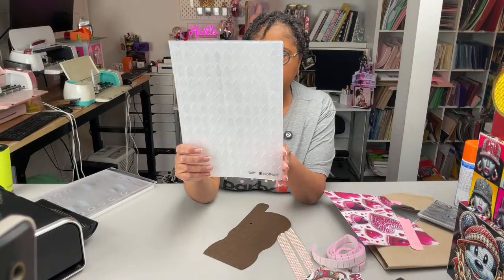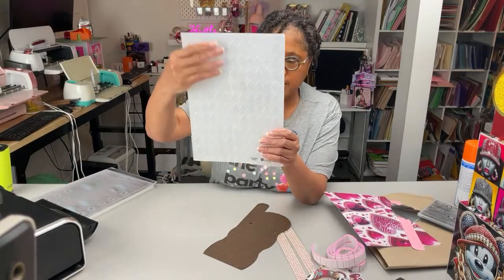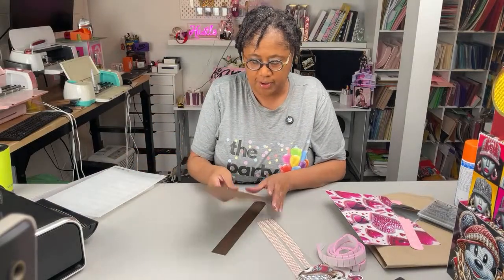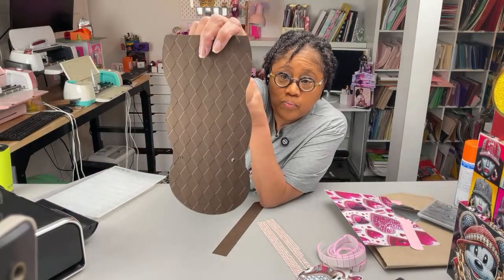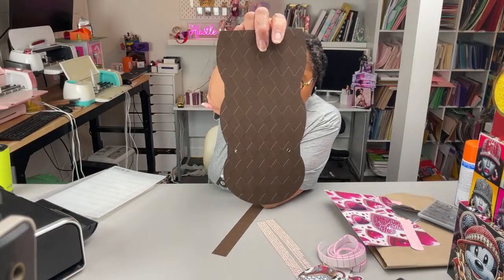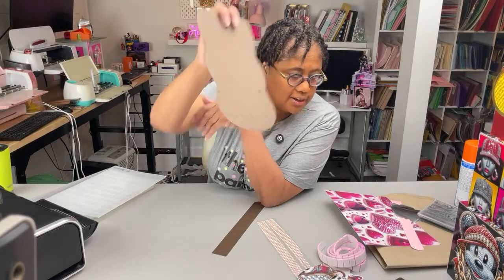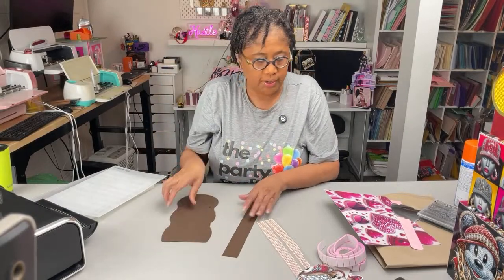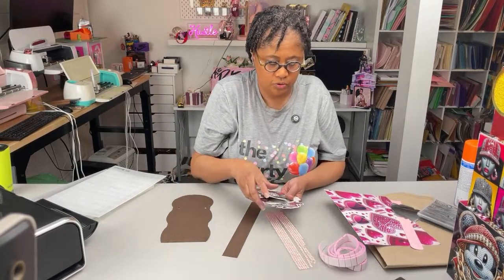Because one with hearts, like for Valentine's, it'll do it on a large sheet of paper. I like this because now this makes this look like leather. I actually could make this look like leather to me. So on here, we are about to do this.